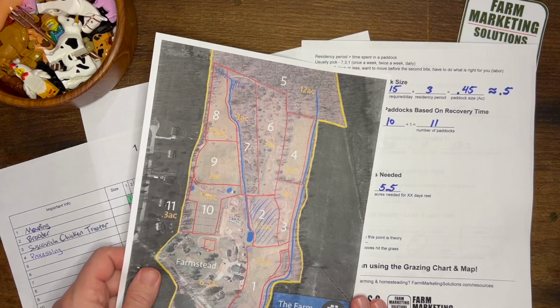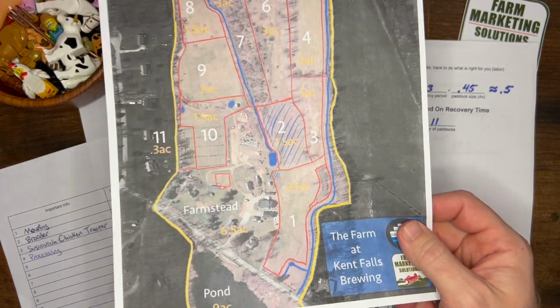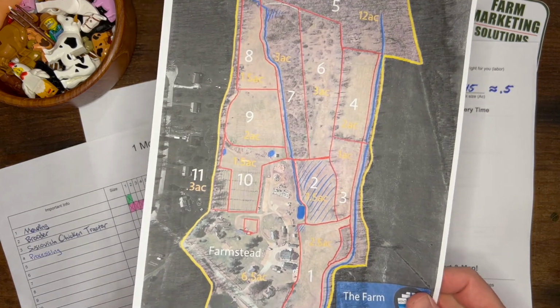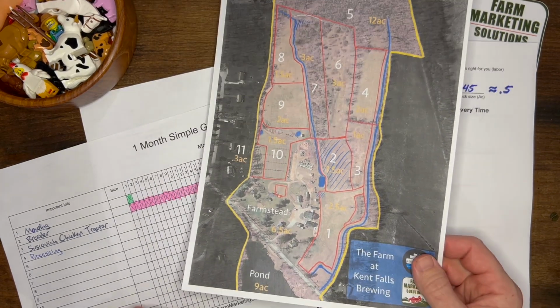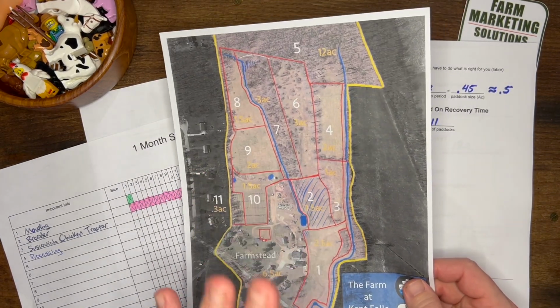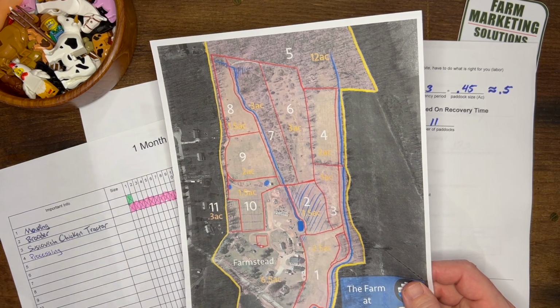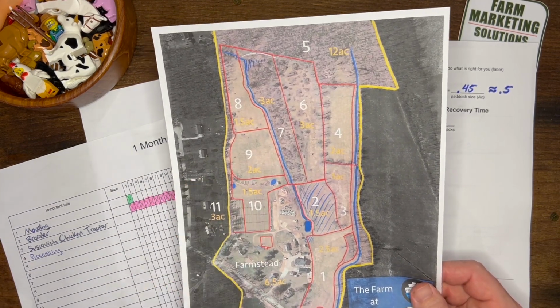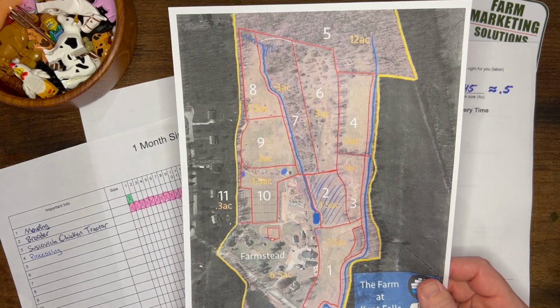Alright, in this video we're going to go over a simple grazing map. Just a map that I put together. You can make it a lot more simple than this, and it shouldn't make that much sense to you right now because you don't know the shape of my land and what you're looking at. So what I did was just take a screenshot from Google Earth and I printed it out.